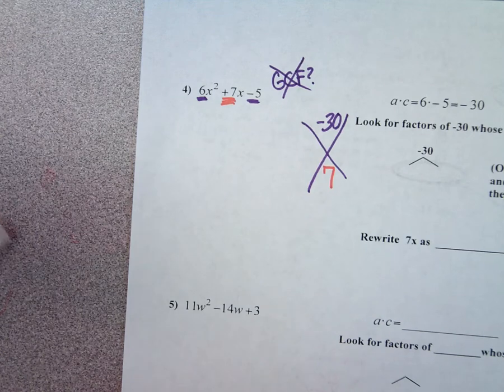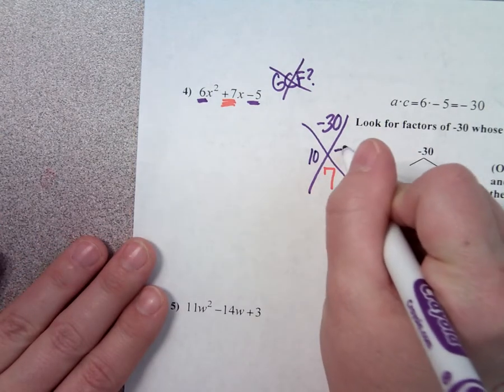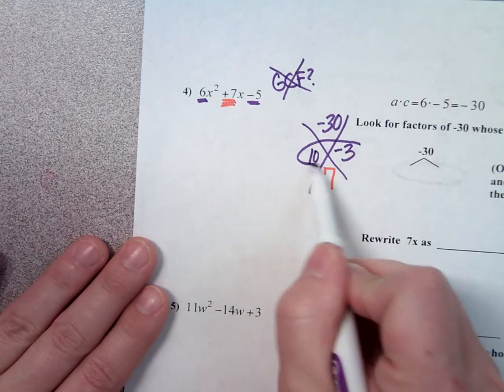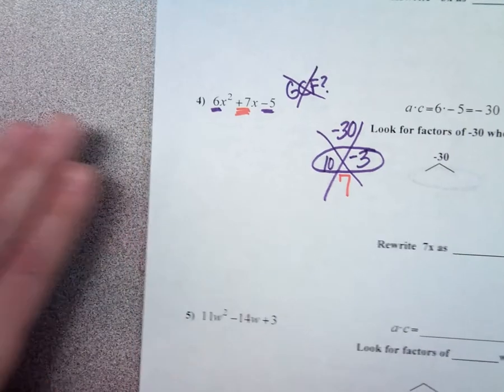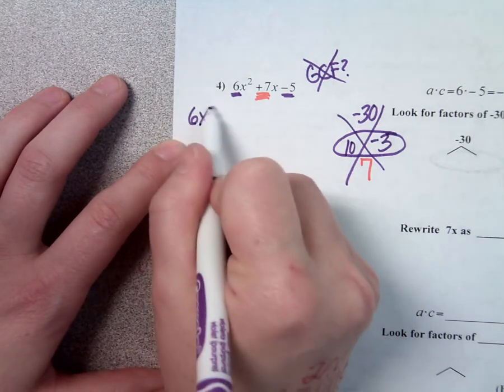Okay, have you found it? What is it? 10 and negative... Good, 10 and negative 3. And the 3 doesn't have to be the negative one because you want them to add to be a positive 7. Okay, so I'm going to recopy my 6x squared.